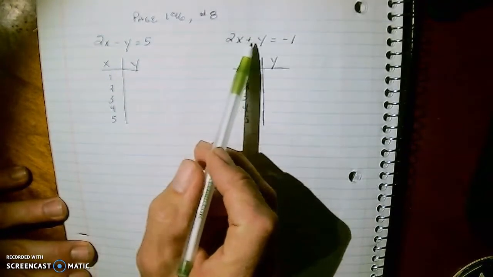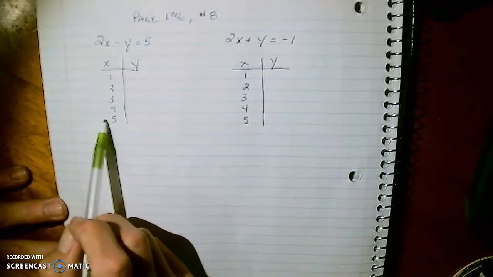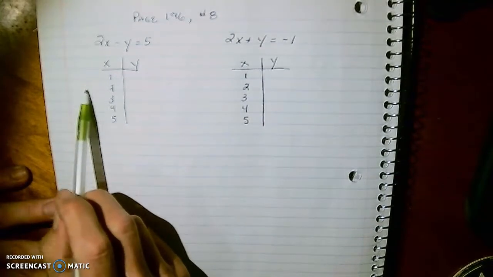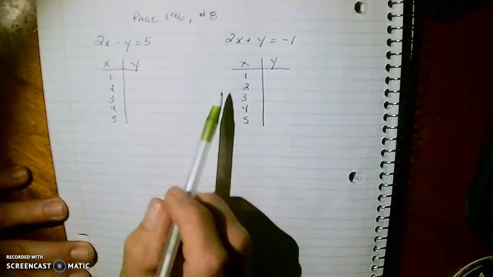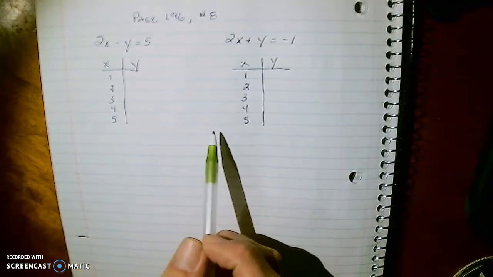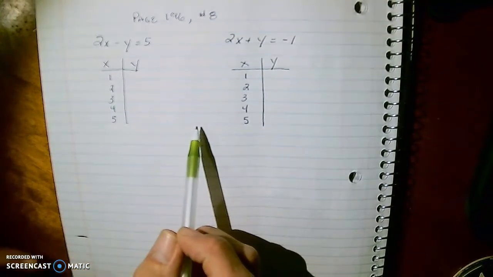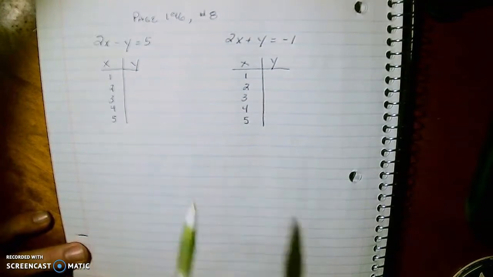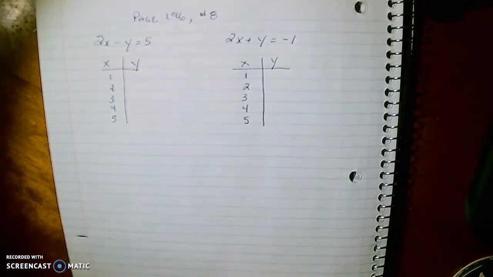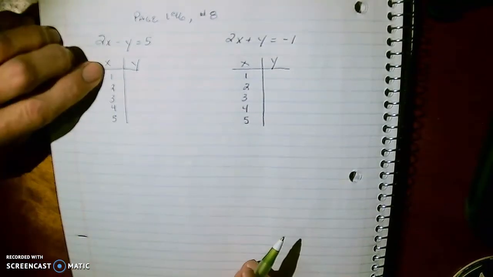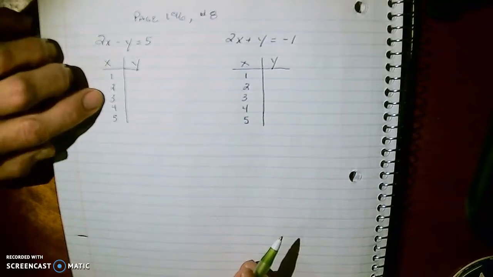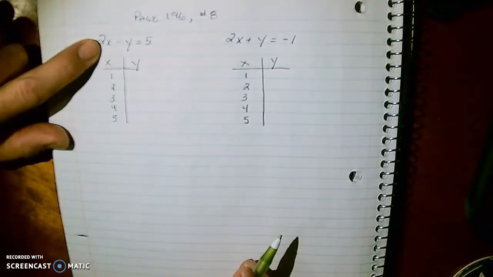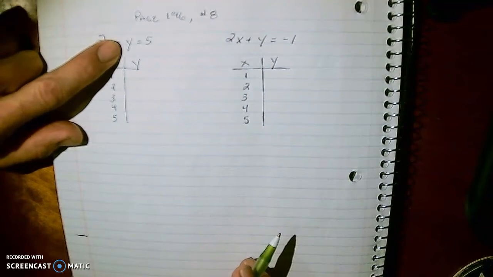And then it says the solution will be x values of positive integers less than 6. So that's why I filled out the tables the way they're filled out right now. The goal is to find a pair of numbers, an xy pair, in each table that is the same. Each x value is going to be placed in the equation in place of x, and then we're going to figure out what value of y makes it true.